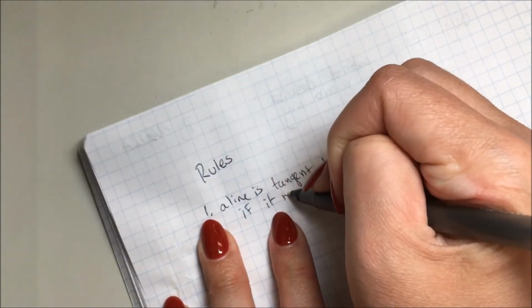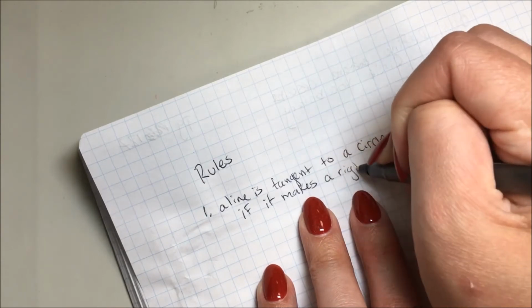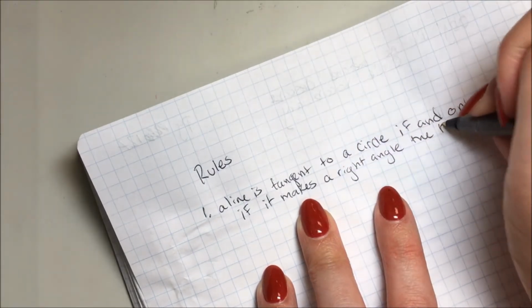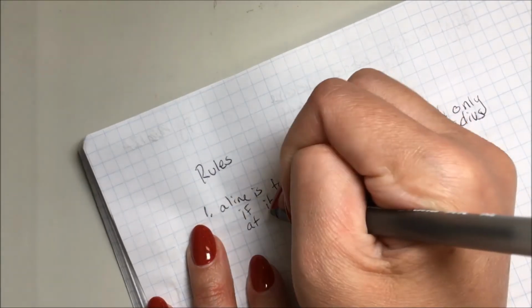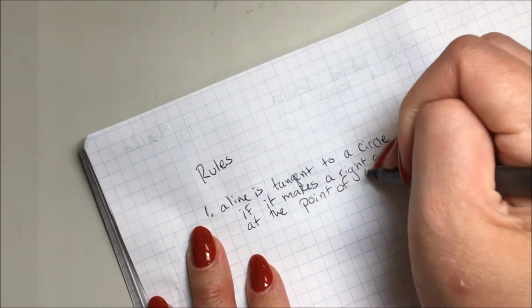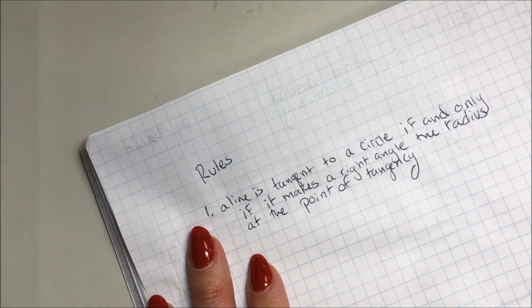to a circle if and only if it makes a right angle with the radius at the point of tangency. Okay.